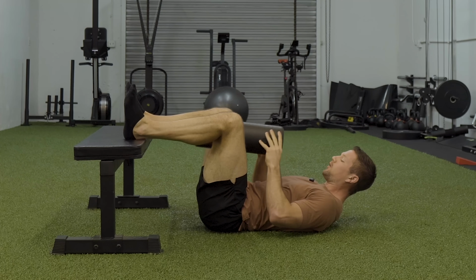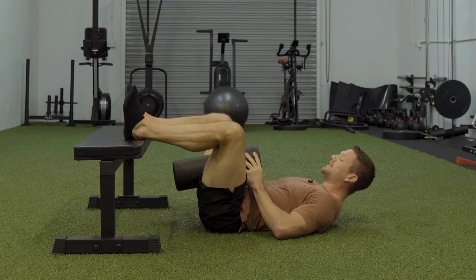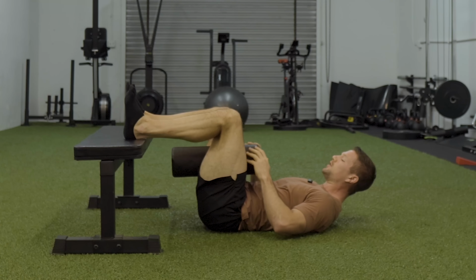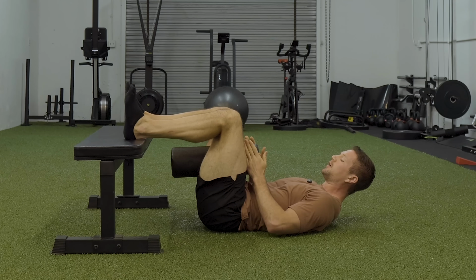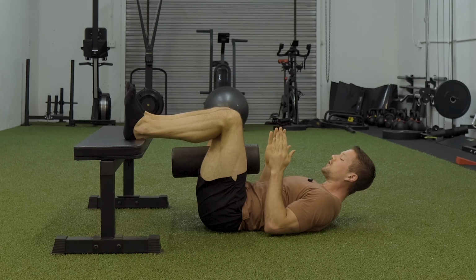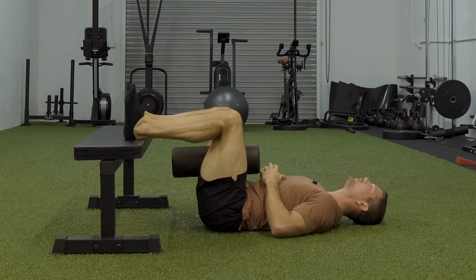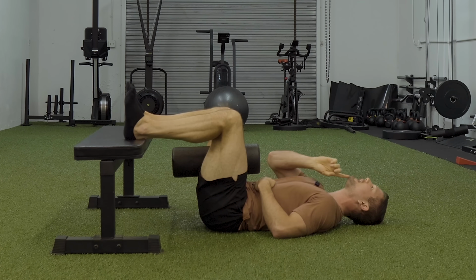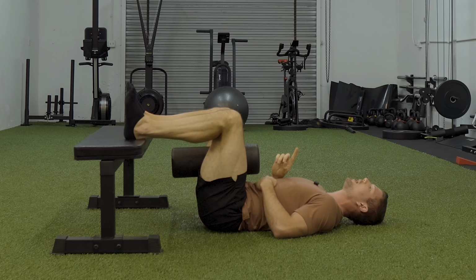We have a foam roller or some sort of compressible object deep in our groin here. We don't want it in between the knees, we want it deeper in our groin. And that should allow our knees to stay in line with our feet and also our hips. Now we're gonna tilt our chin back so that way it's passively pointed at the ceiling. And now here's the key.